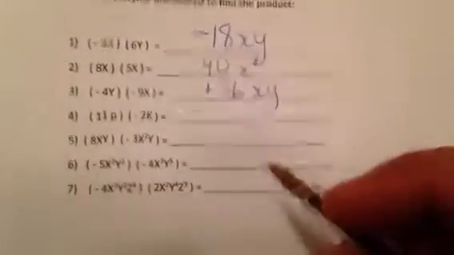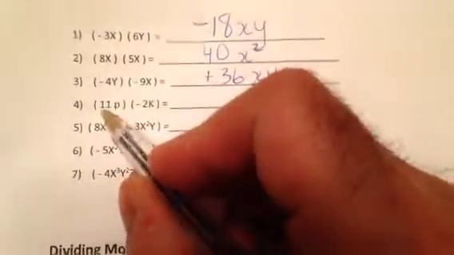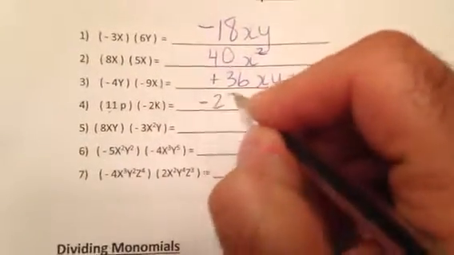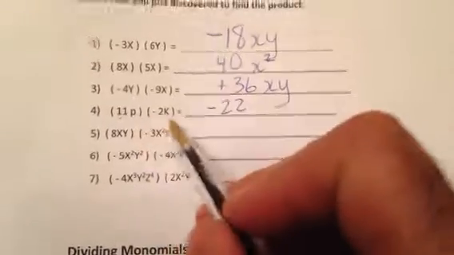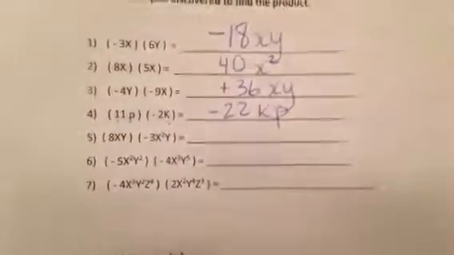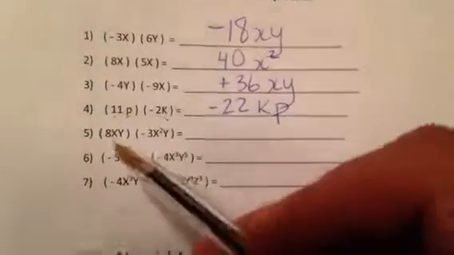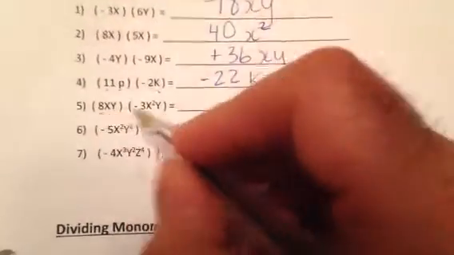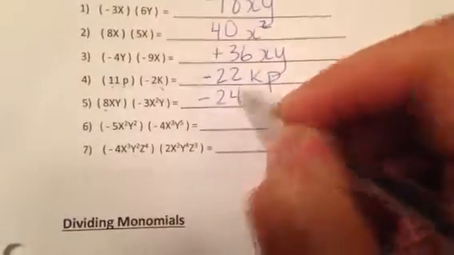Okay, 11p times negative 2k, 11 times negative 2, negative 22. K comes before p, so when pk go together, we prefer to write kp. 8 times negative 3, coefficients, negative 24.